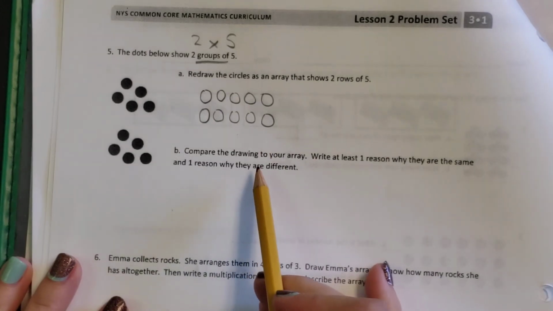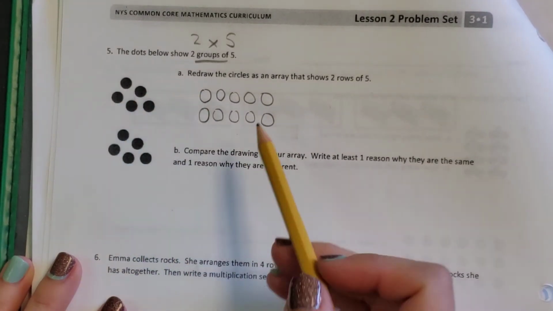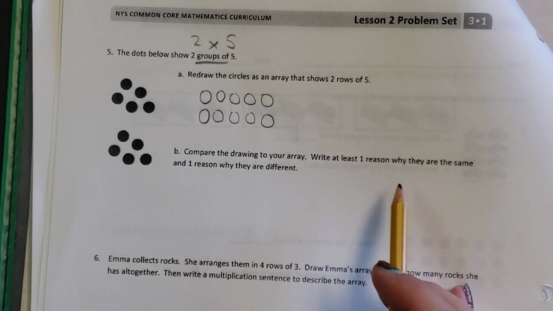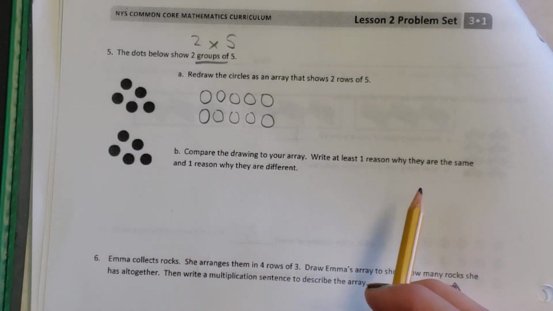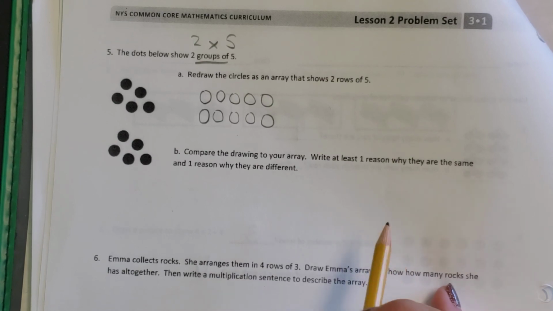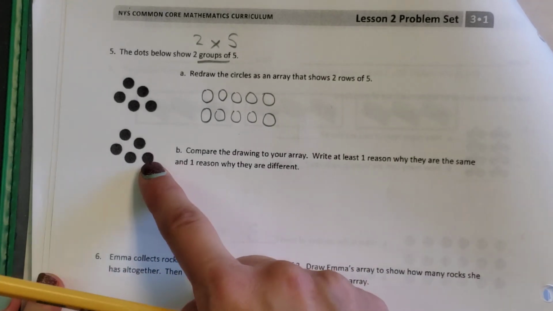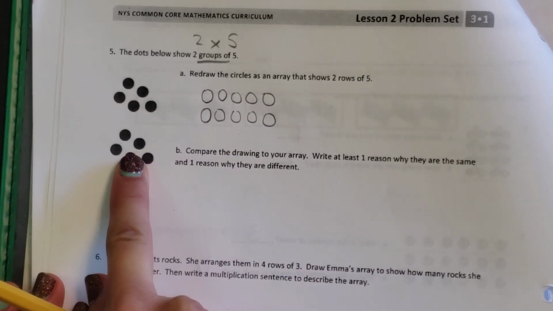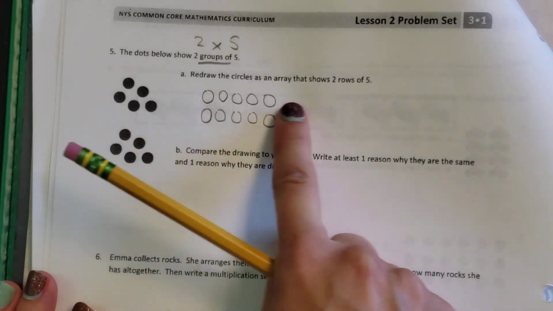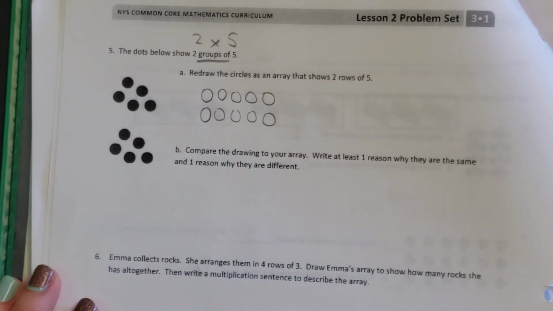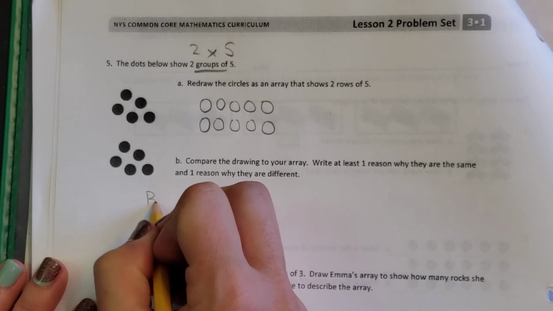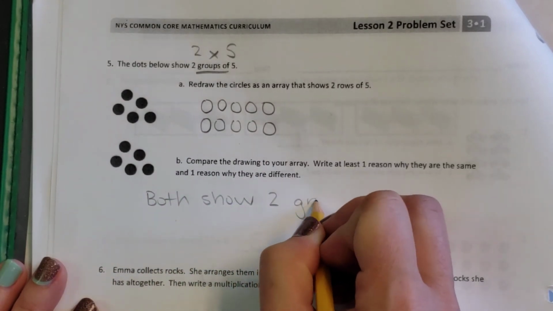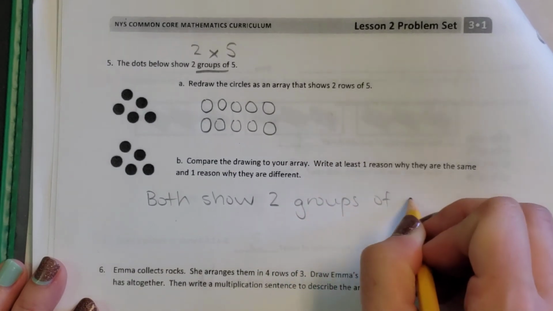Compare the drawing to your array. So this is the drawing. How can I compare that to this array? Write at least one reason why they are the same and one reason why they are different. So I see definitely they represent the same amount, right? So I have a group of 5, that's 2 groups of 5 here, and I also have 2 groups of 5 in my array. So that's one reason why they are the same. Both show 2 groups of 5.